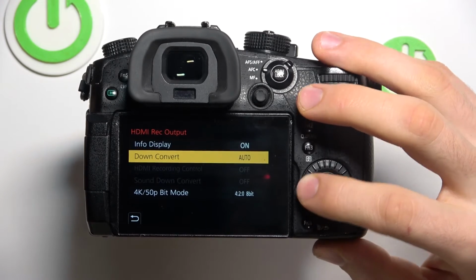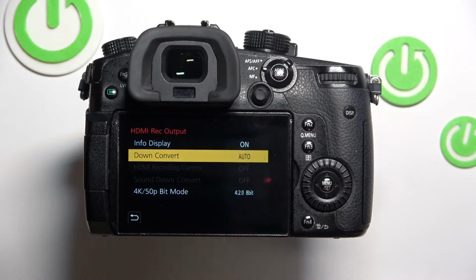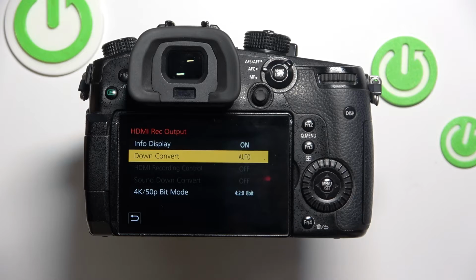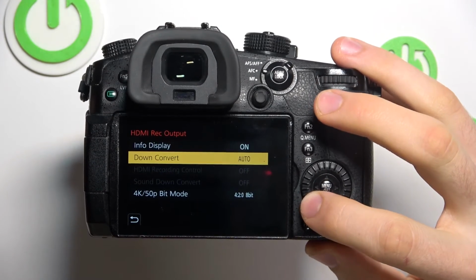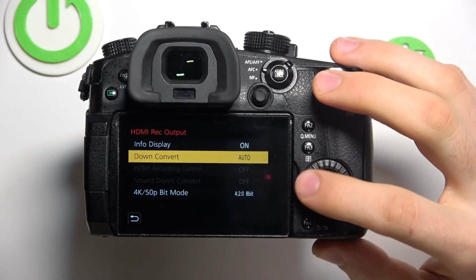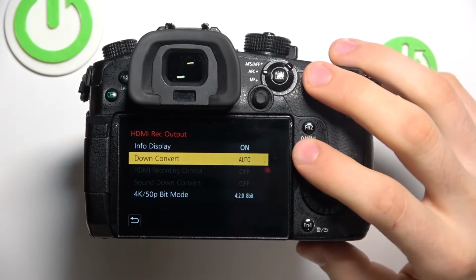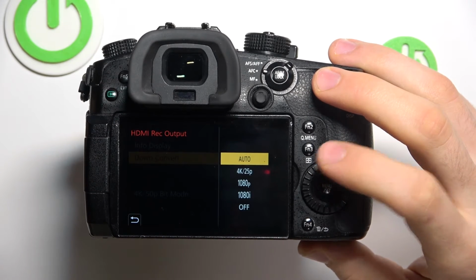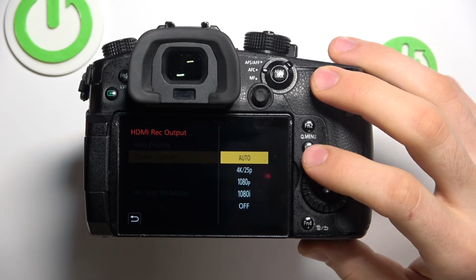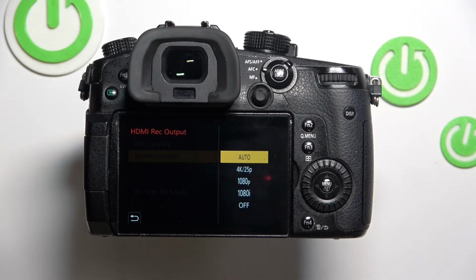So, down convert. Enabling this option allows the camera to downscale HDMI output resolution if it's necessary. Okay, so this can be useful. I don't know why.